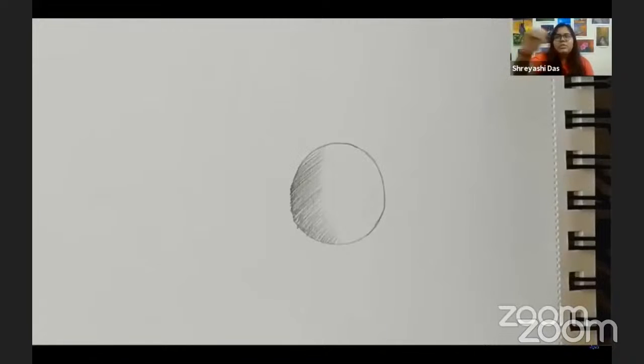Don't drag your pencil straight. The pressure is applied at the beginning only. And after that, your pencil is just lifted off like this. That is the proper way to shade. Very good. Some of you are doing it very nicely. I can see. Good job. Just give me a thumbs up if you've done till this step.